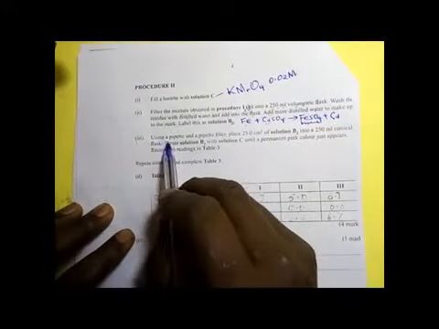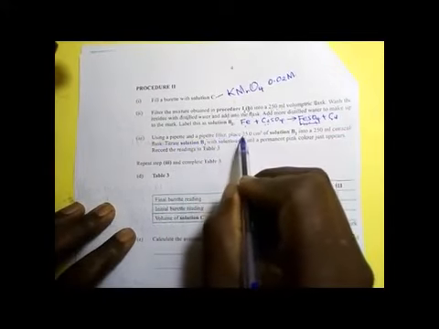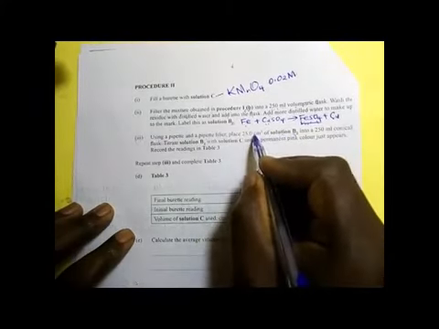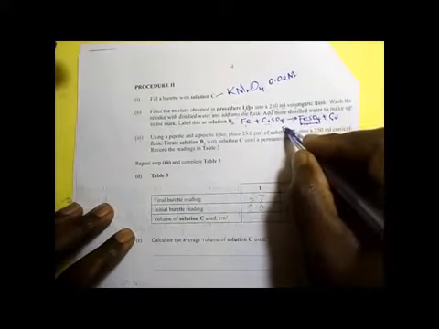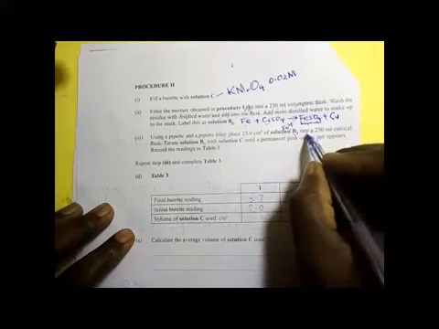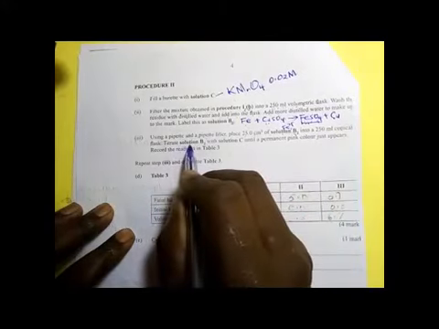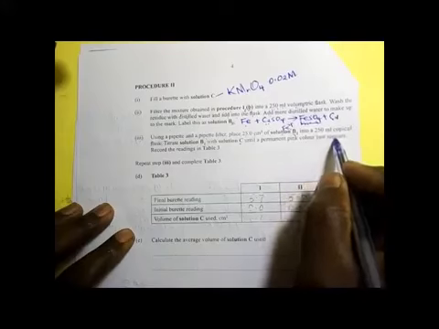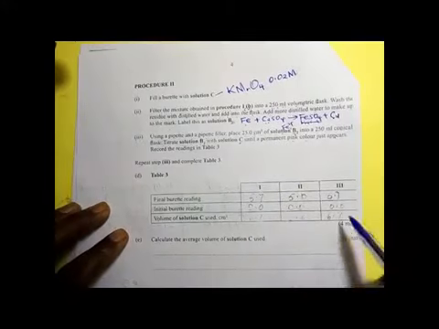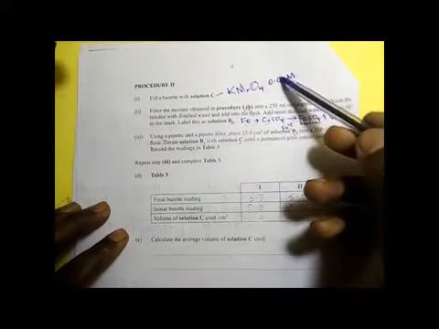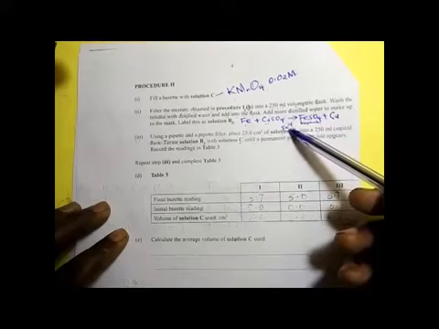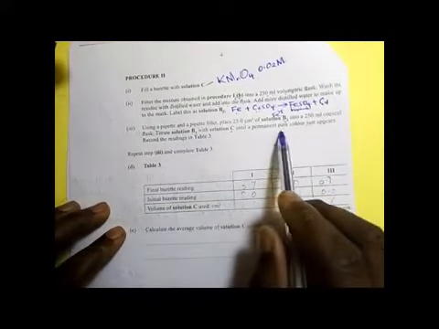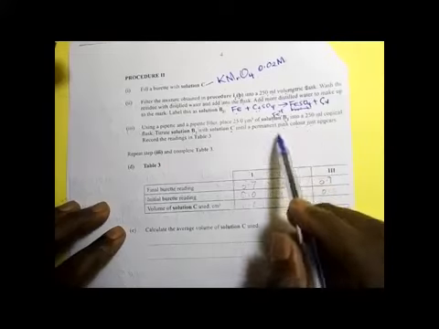So using a pipette and a pipette filler, place 25 centimeters cube of solution B into the conical flask. Remember, this is a solution which contains iron 2 ions. Titrate solution B with solution C until a permanent pink color just appears. Remember, this one is an oxidizing agent, so it is going to oxidize iron 2. When the permanent pink color just appears, we record our table.